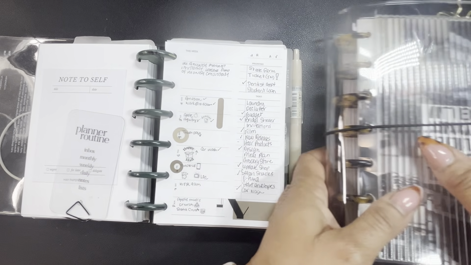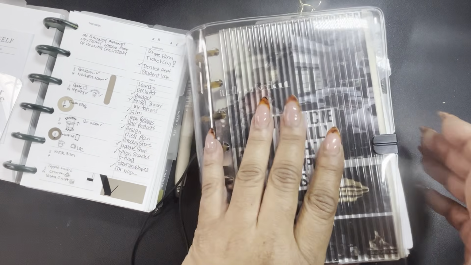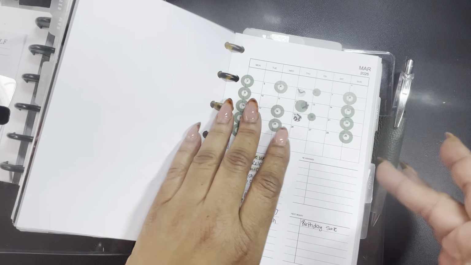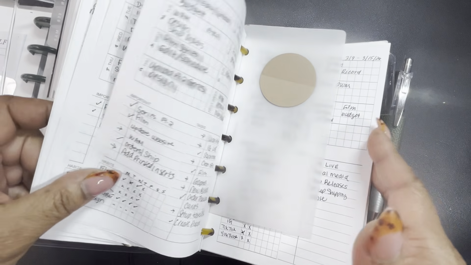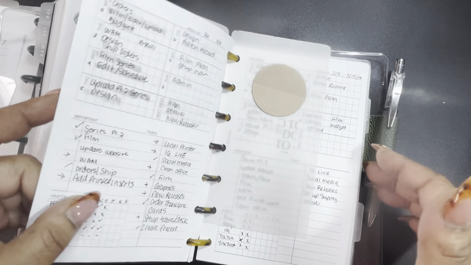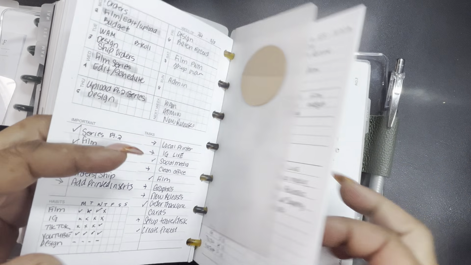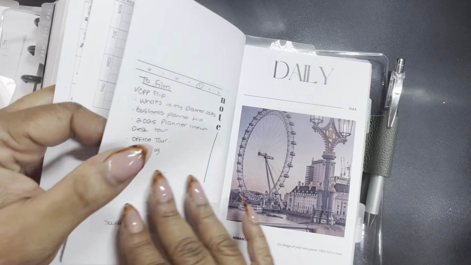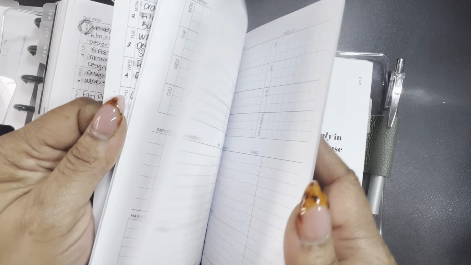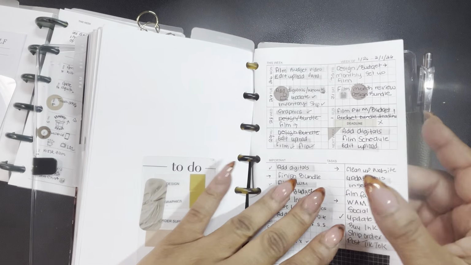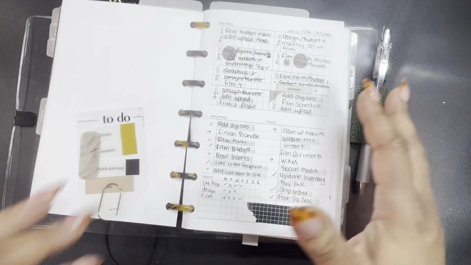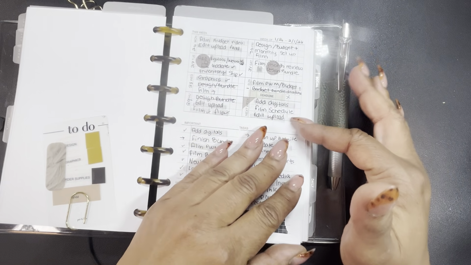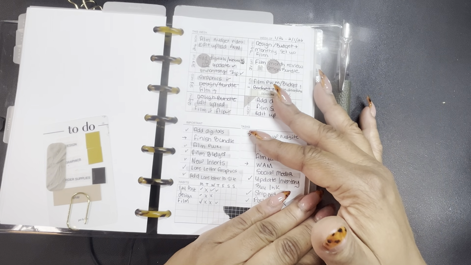I'm going to show you how I switched up in my mini HP. Let me get to the weekly here. So we're going to be using both of these planners. In my weekly HP, I used to use, I'm going to see if it's still in here because I might have taken it out. I've taken it out. But in my business planner, I no longer needed two weeks on a page. I just needed a week on a page, something on a smaller scale.